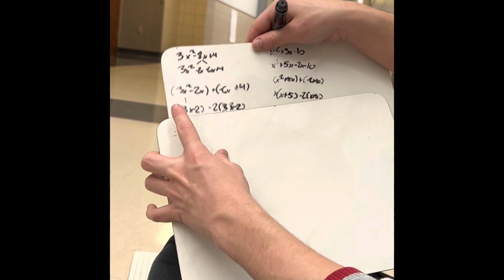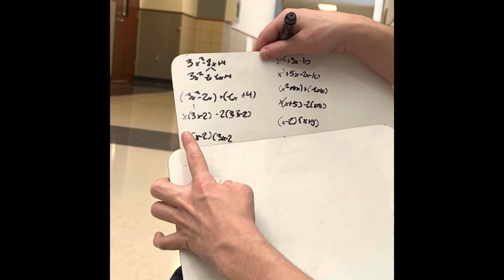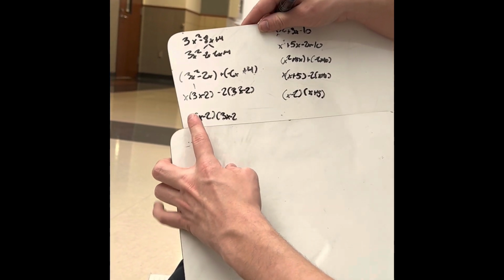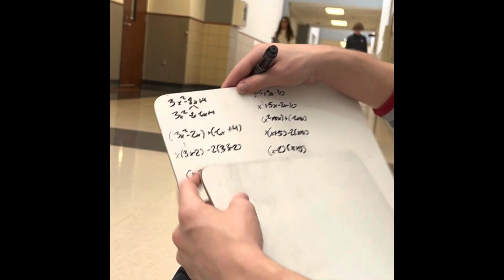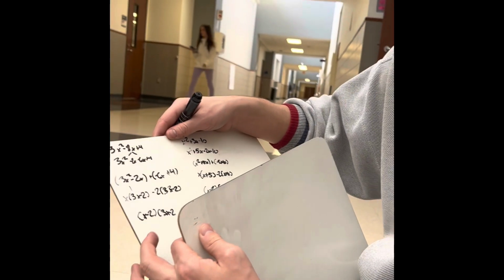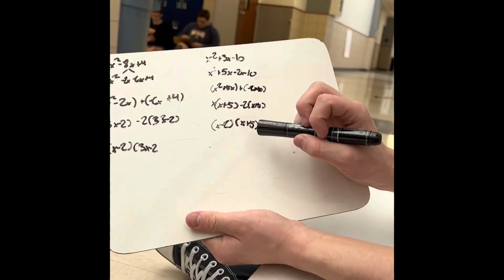So 3x squared minus 2x, plus minus 6x plus 4. And then we're going to simplify those and take the common part, the x minus 2, and make that its own factor. So that becomes x minus 2 times 3x minus 2. That's for our first function. And we do the same for the second function, and that would end up being x minus 2 times x plus 5.